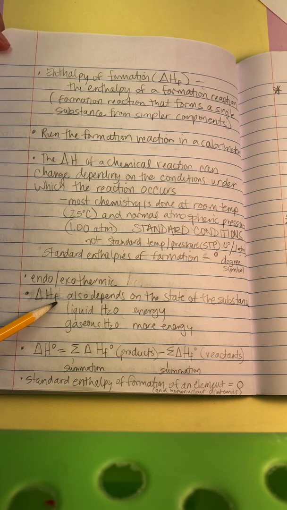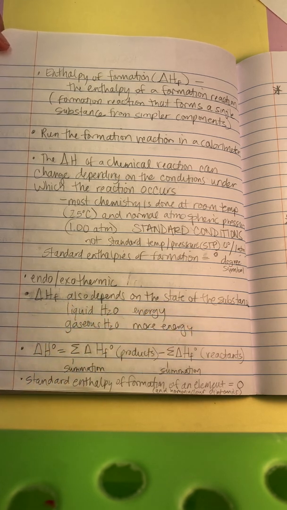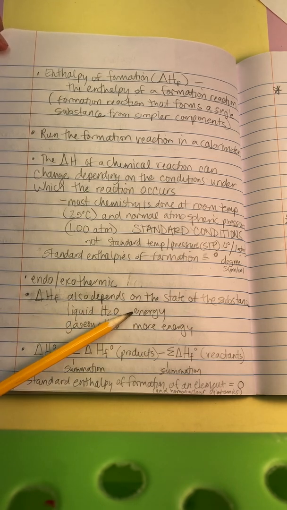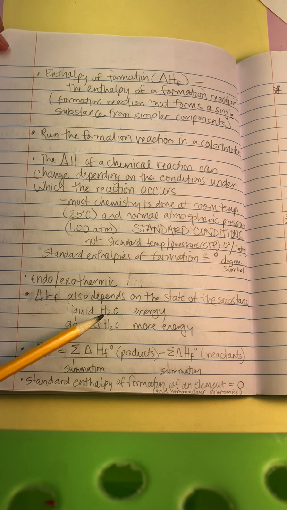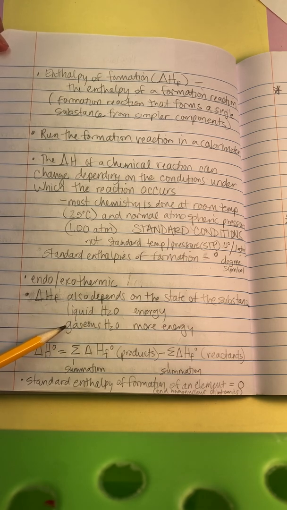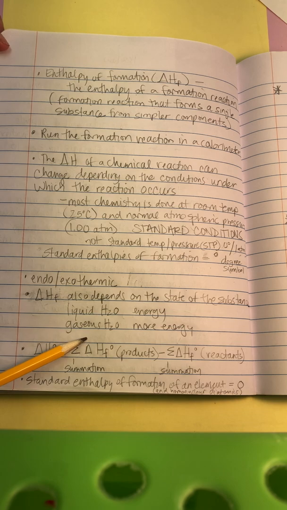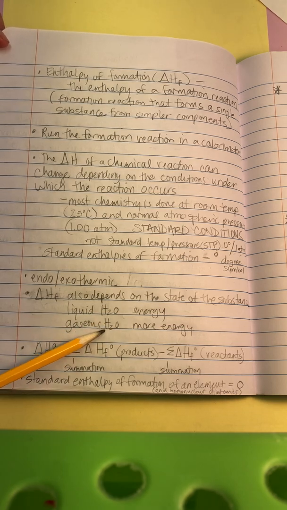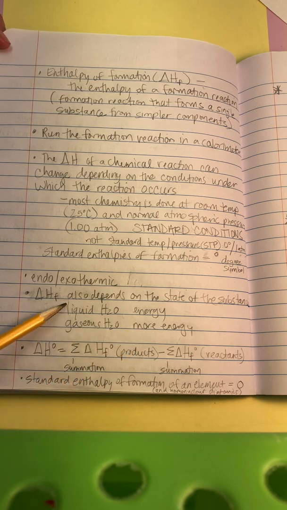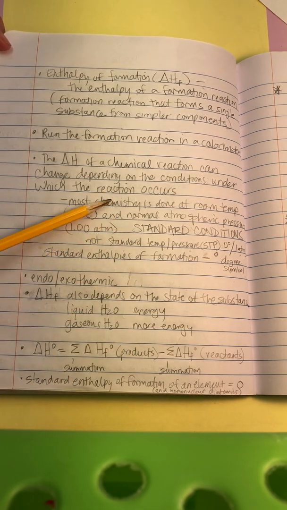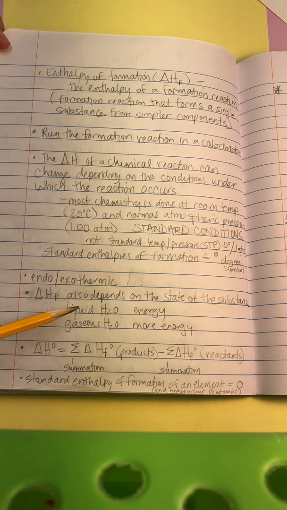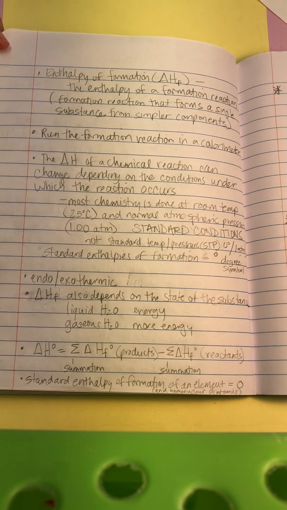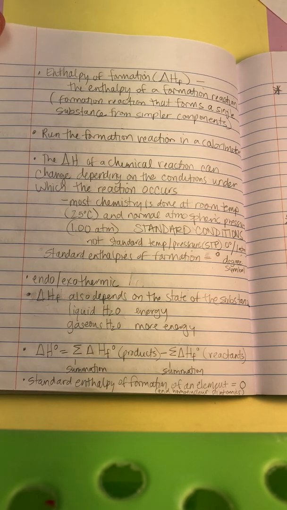enthalpy of formation here also depends on the state of the substance. If you think of liquid H2O, you're going to have a different amount of energy than in gaseous H2O, because we know from when we learned about solids, liquids, and gases that a lot of energy is needed to get that liquid H2O up to the gaseous form. So gaseous H2O is definitely going to have more energy. Not only do you have to make sure that this is happening at standard conditions, but you also have to keep in mind that the number is going to change depending on whether the substance is in its liquid form, its gas form, or whatever. Those are a couple things you have to keep in mind.